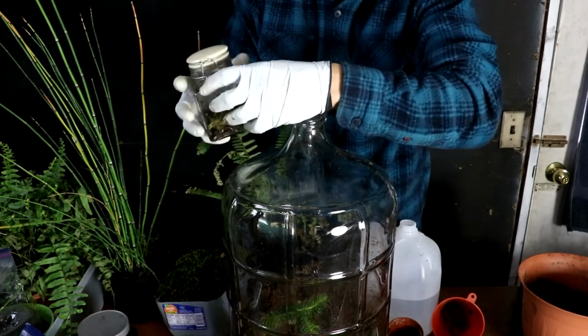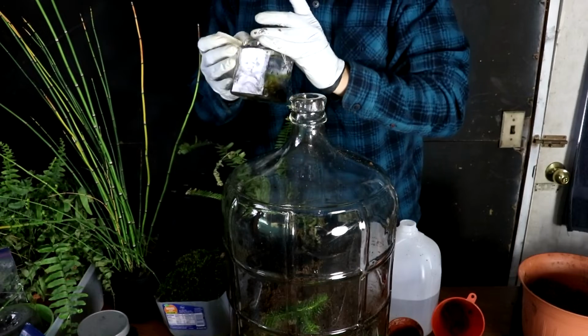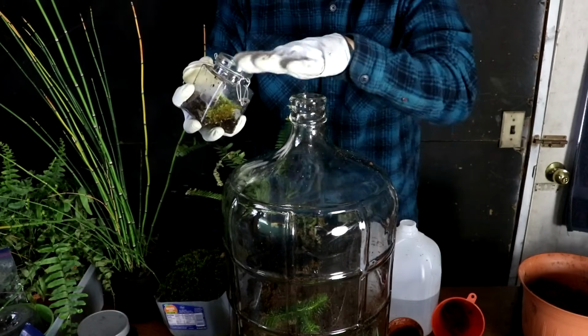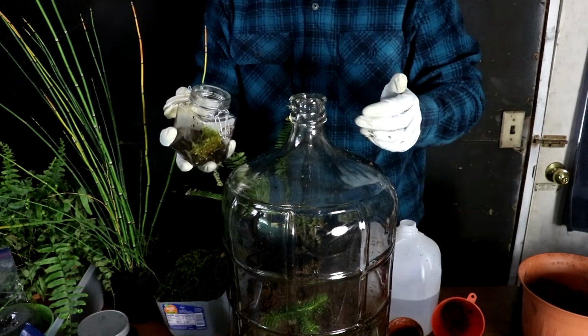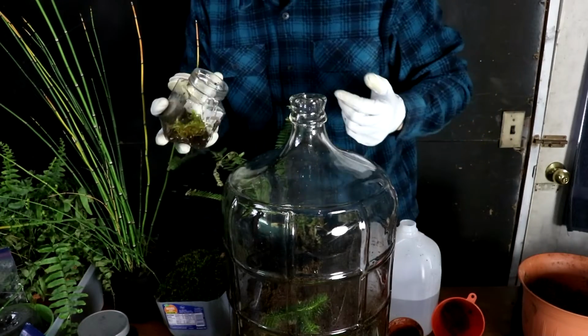I am, however, going to introduce the animals now before I get too many plants. I'm going to try to keep the slugs out. I won't permanently seal this bottle, so if you guys think I should put the slugs in, let me know down in the comments, and I might add them at a later date.